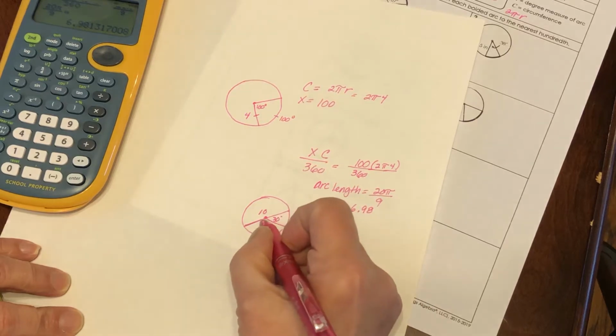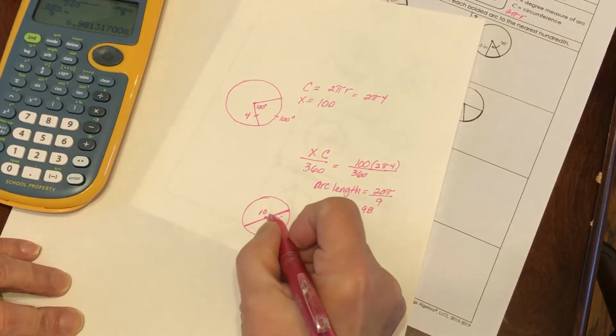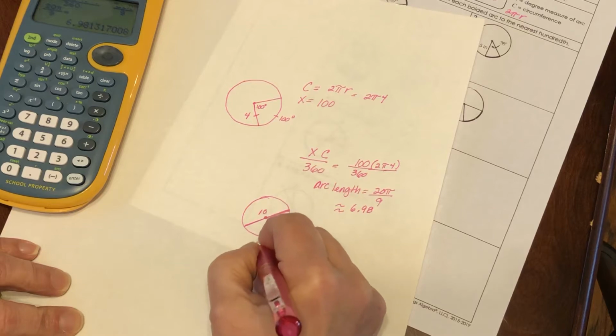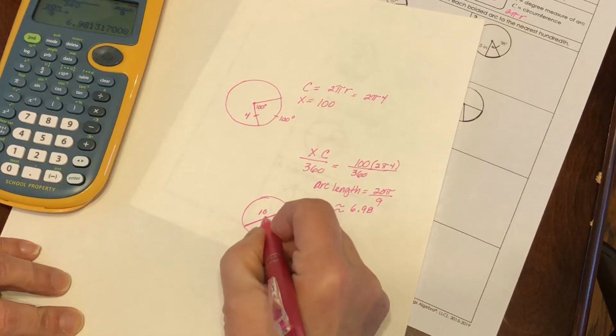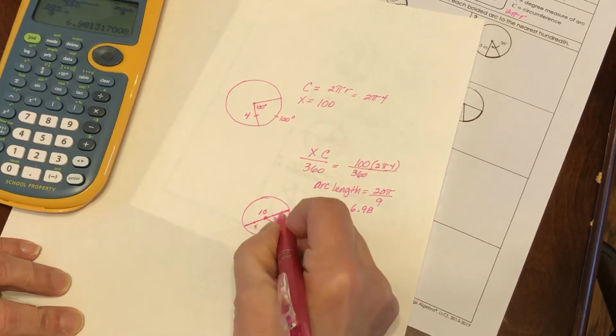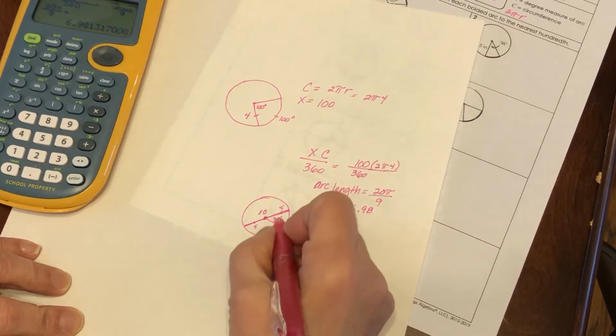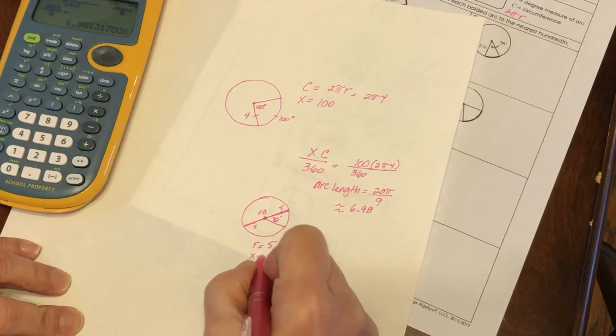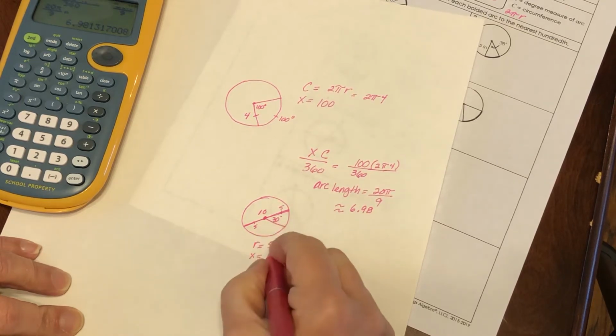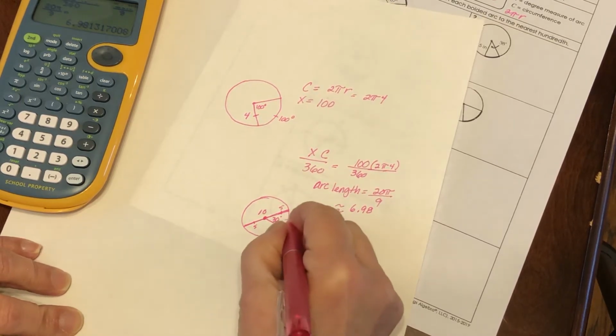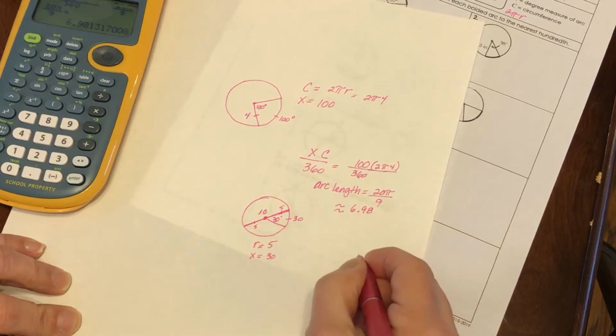They tell me the diameter here is 10. I want the radius, so the radius is half of 10, because this would be 5 and this would be 5, right? And 5 plus 5 is 10. So my radius is 5. My x, or my arc measure here, is 30. My central angle is 30, so I know that little arc is also 30.